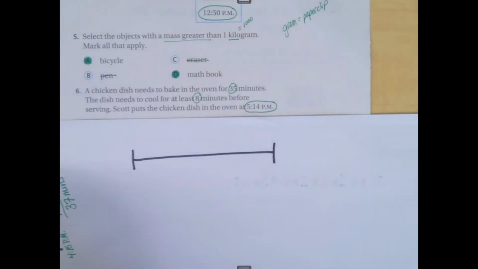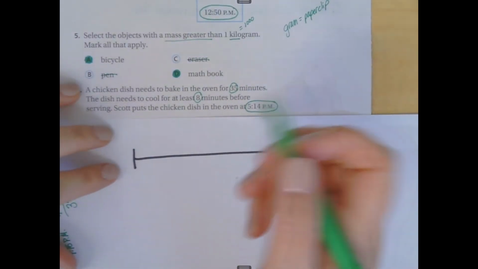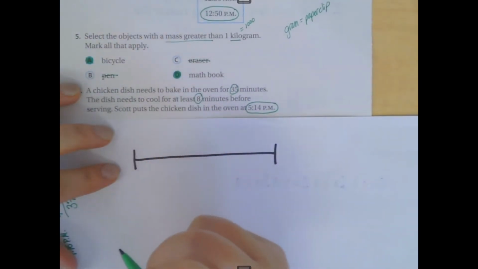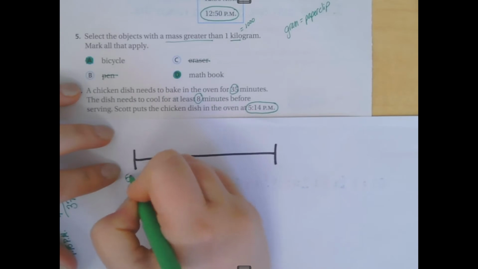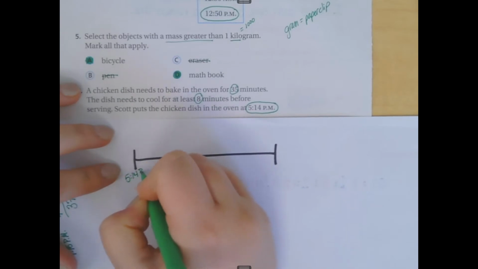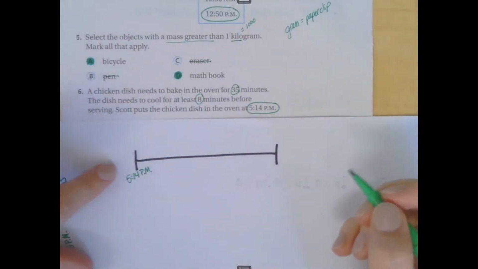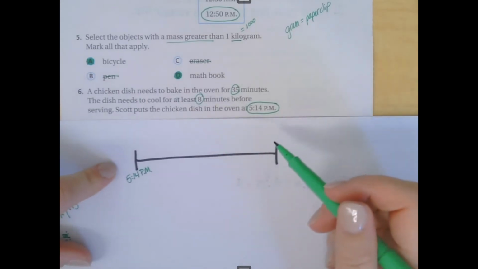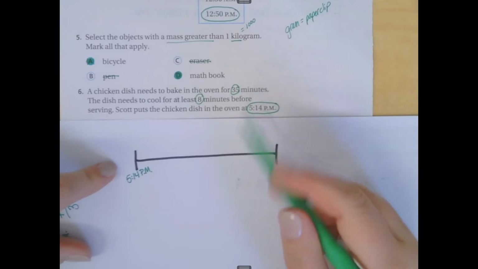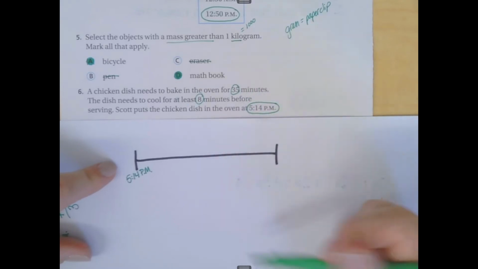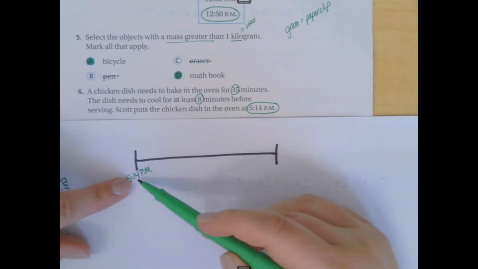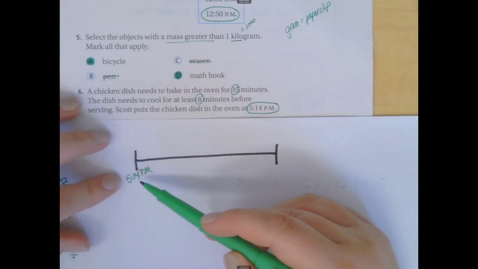Okay. So, Scott puts the chicken dish in the oven at 5:14 p.m. So we start at 5:14 p.m., right? The dish needs to bake in the oven for 35 minutes. So let's find out when the dish is going to come out. I'm not going to just add 35 to 14. No, let's get to a friendly number. The next friendly number I would say is probably 20.